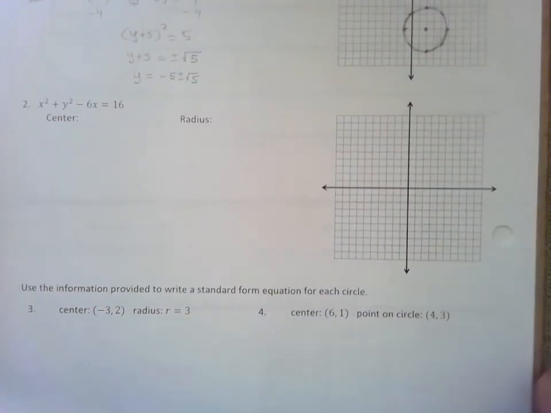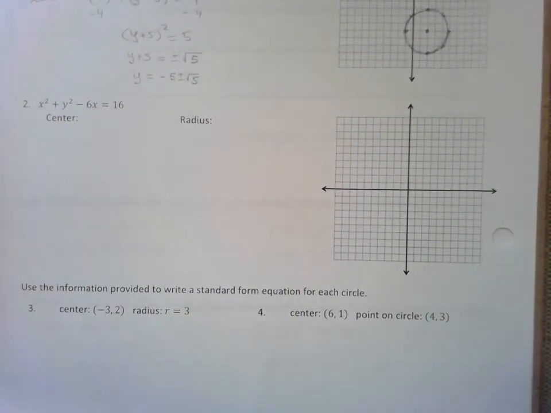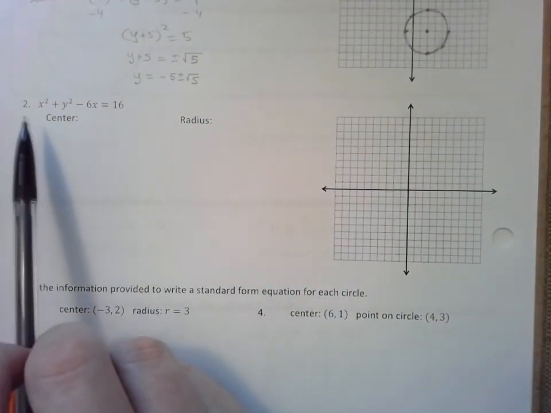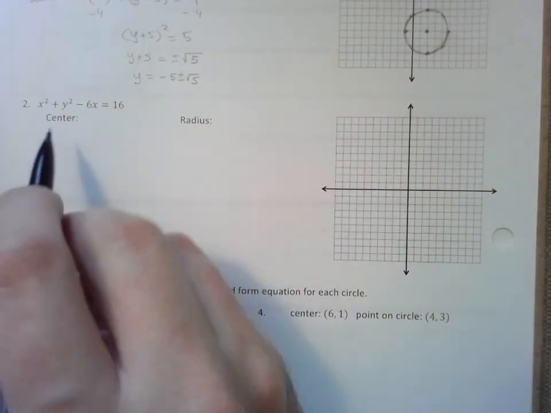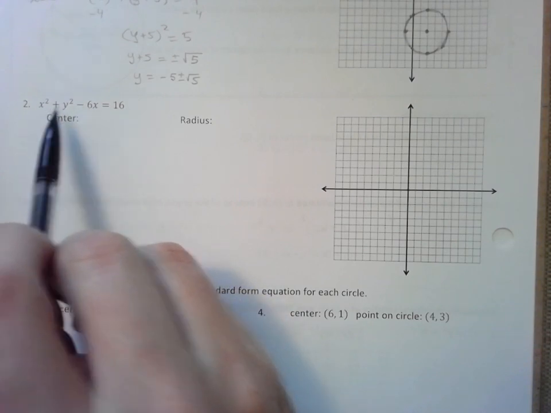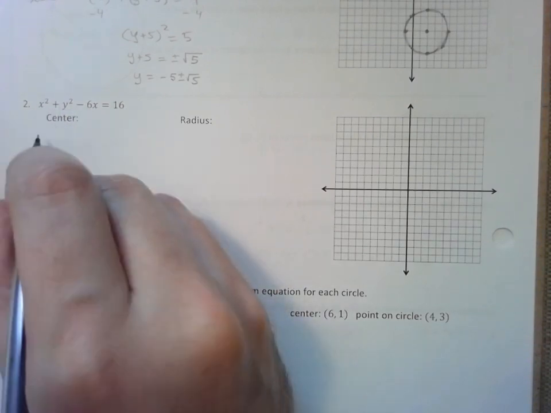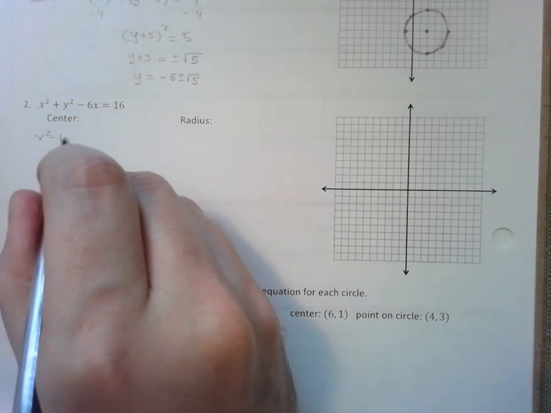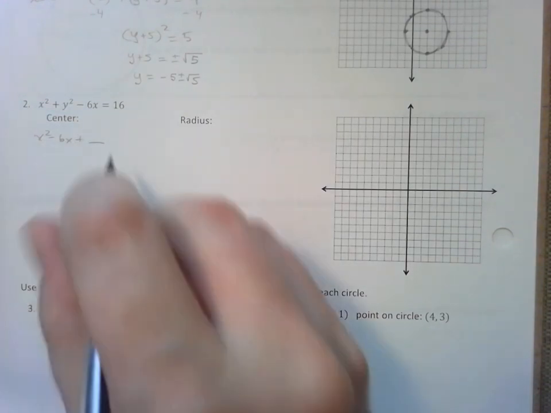Now we'll see in the next exercise why this one is a lot different than the first one. It's a lot different because this formula is not in standard form yet. I'm going to move the x term not across the equal sign, but I'm going to place it next to the x squared term. And I'm about to proceed to complete the square.